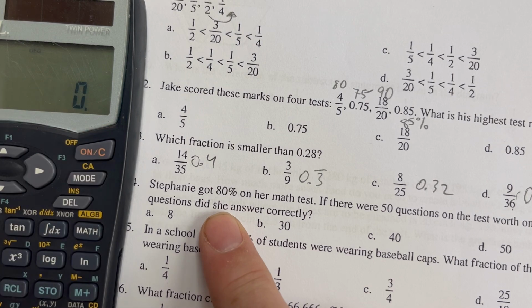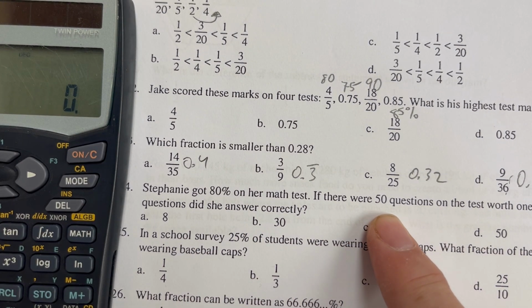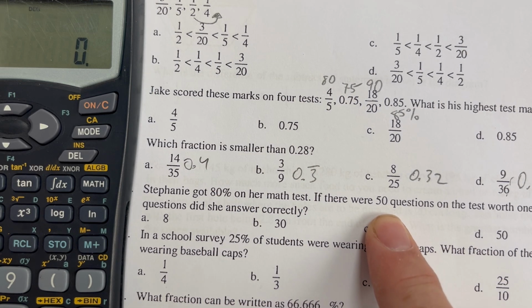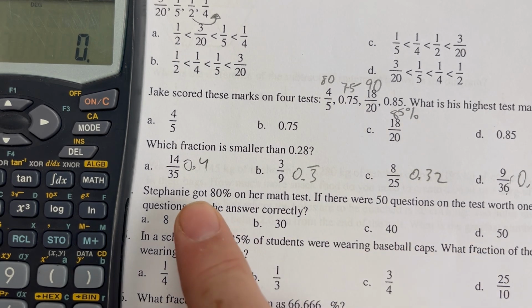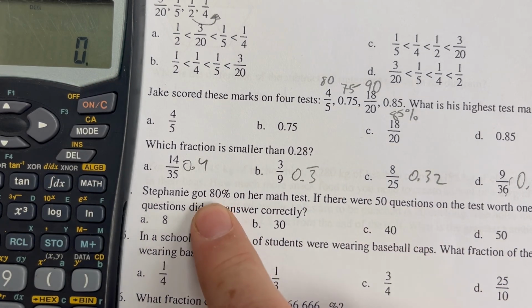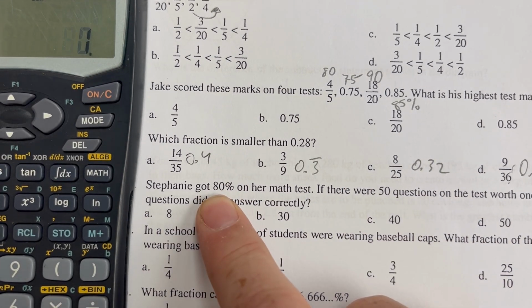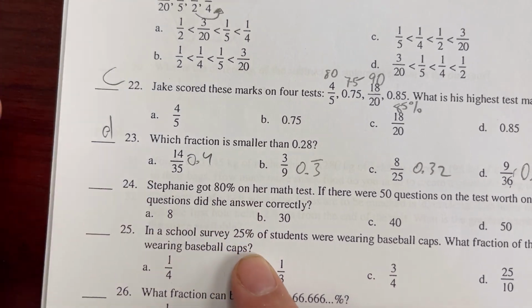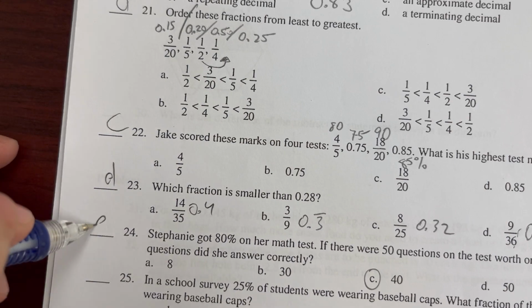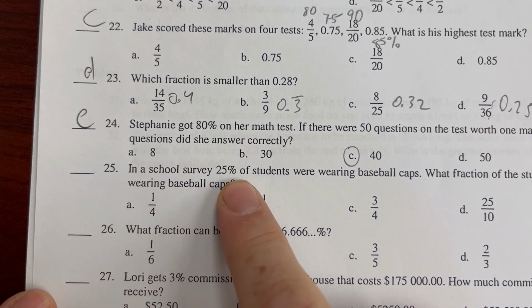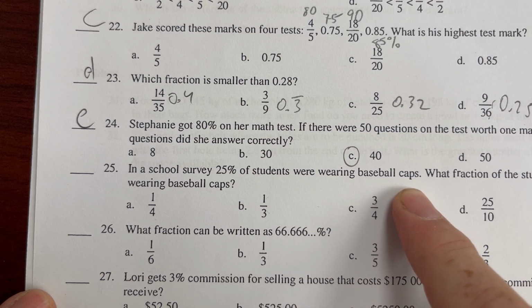Stephanie got 80% on her math test. Well done, Stephanie. If there were 50 questions on the test, how many did she get right? Okay, so now we just want to find 80% of 50. So finding a percent of a number, turn the percent to a decimal, and then multiply it by the number. So remember, 80 divided by 100 turns it to a decimal. Multiply that by the number, which in this case is 50. C is our answer.